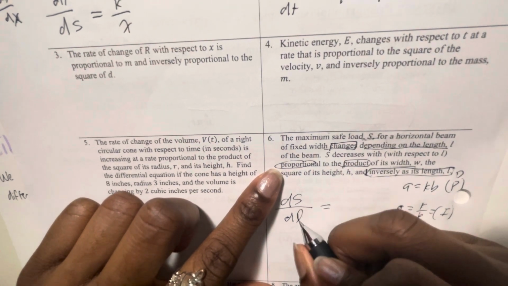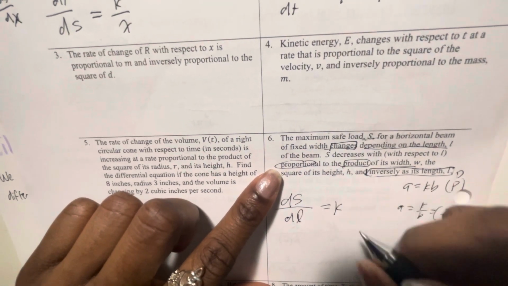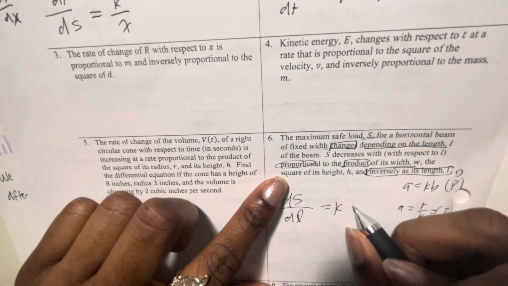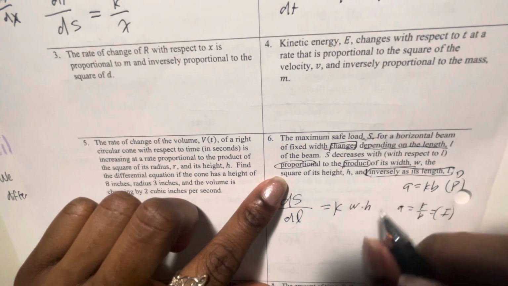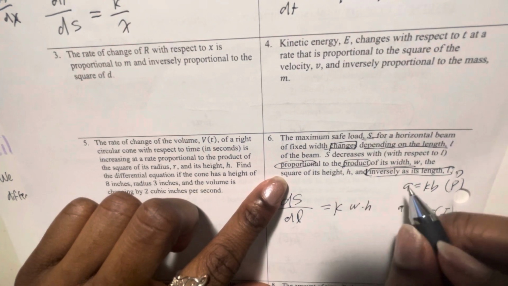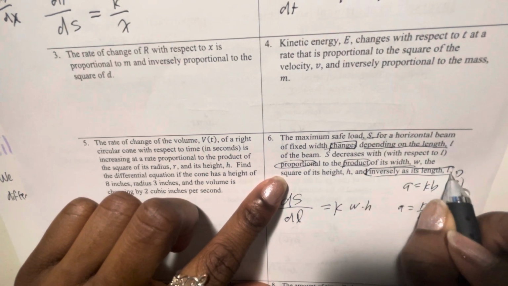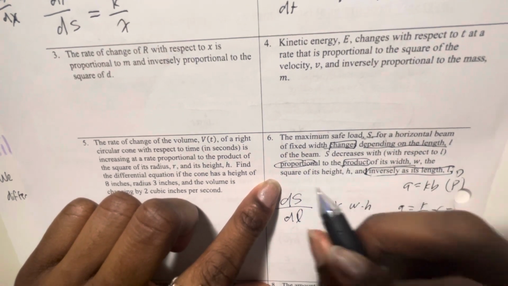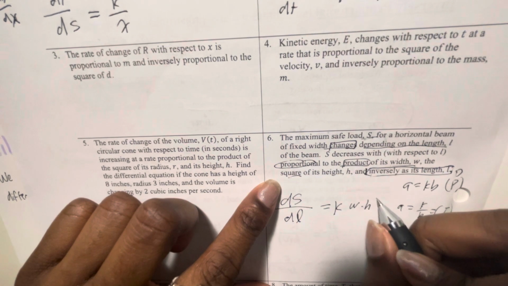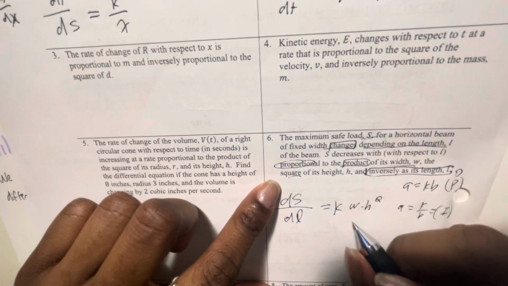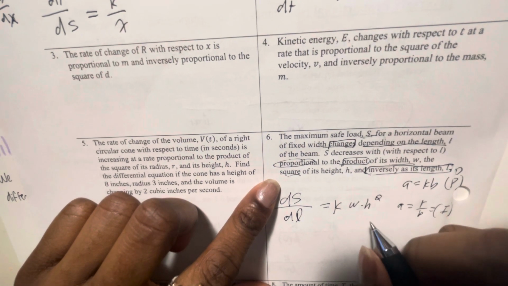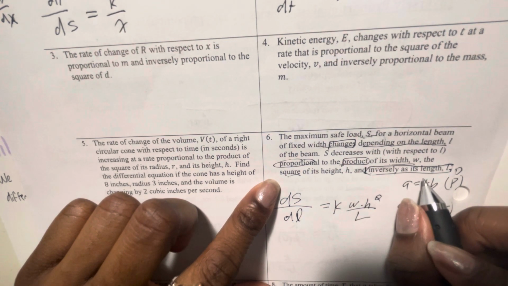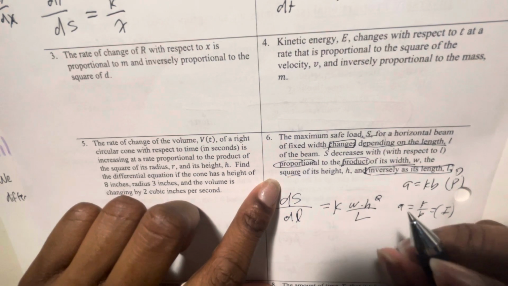So K is going to be at the front here because we have proportional to the product of W times H squared, the square of its height. However, at the same time, it is inversely proportional to its length L, so it's going to be over L.